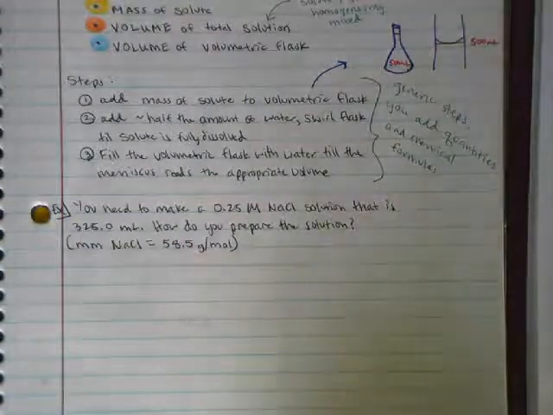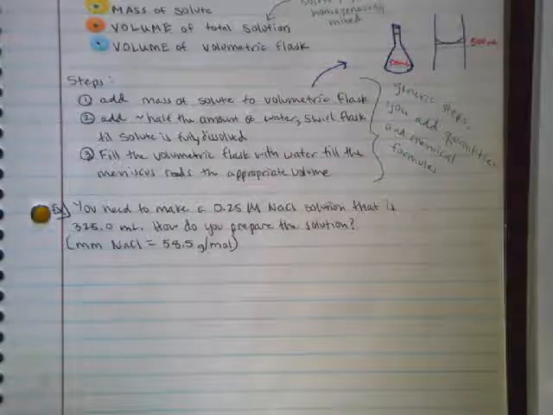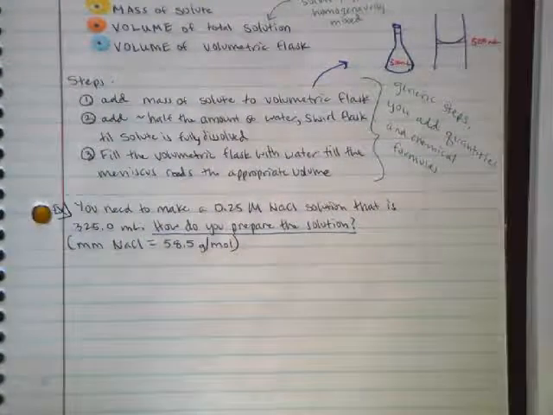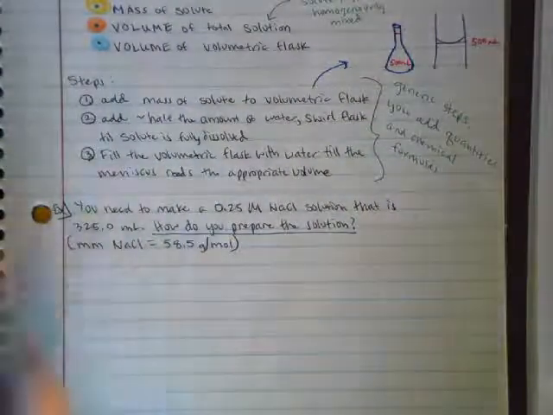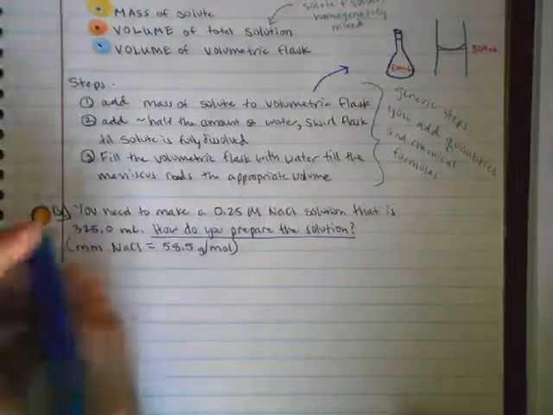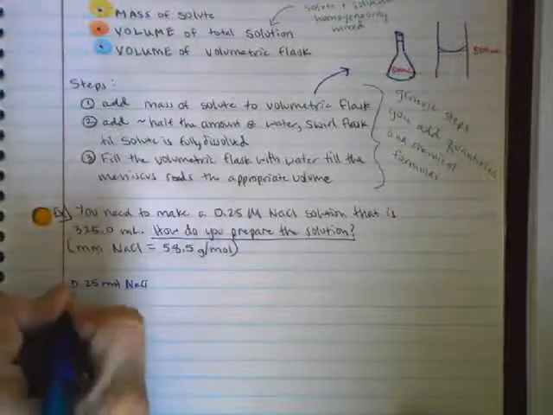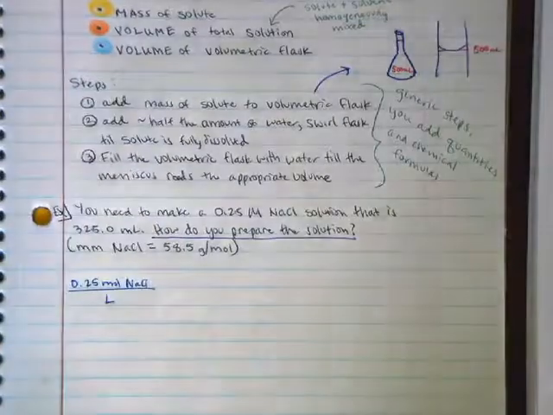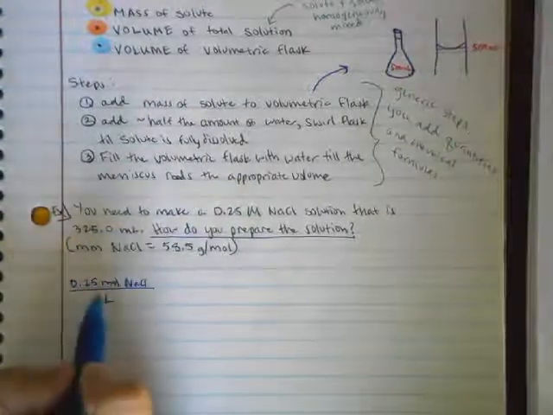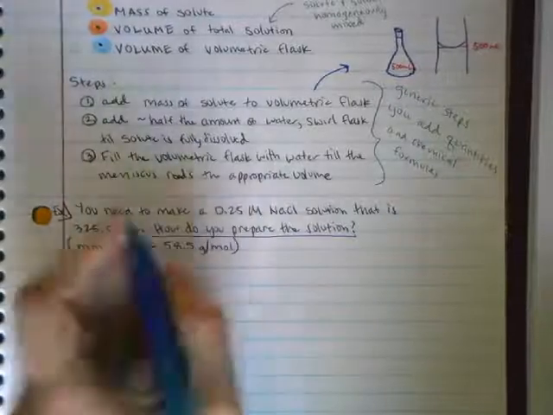If you understand these steps and you understand how to do a molarity calculation, then you are good to go. So for example, you need to make a 0.25 molar NaCl solution that is 325 milliliters in volume. How do you prepare the solution? I need to make sure that I know everything that I need to know. The thing that's missing right now is the mass of my solute, so I'm going to solve for that. I've got a 0.25 molar solution, so that's 0.25 moles of NaCl per liter. That's the concentration of my solution. My solution's only 325 milliliters though, not 1 full liter. So I'm going to do a little bit of dimensional analysis.